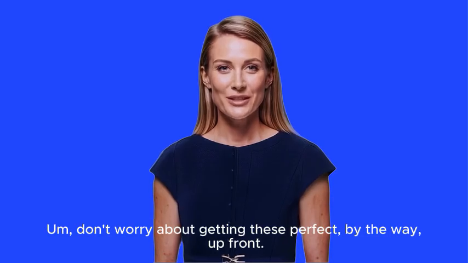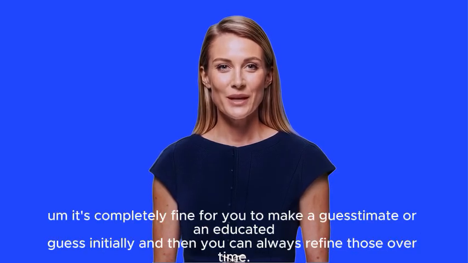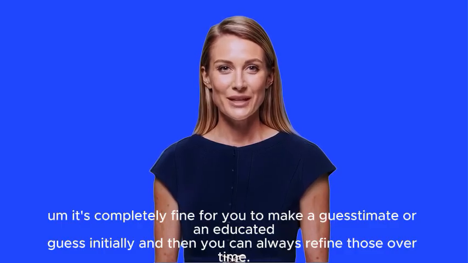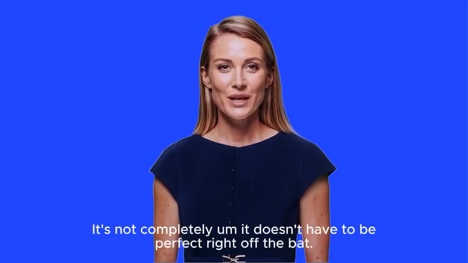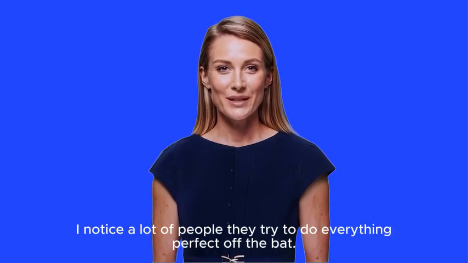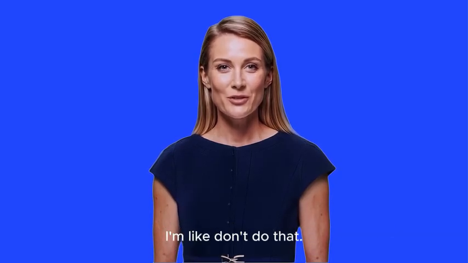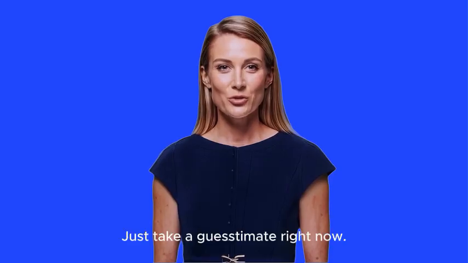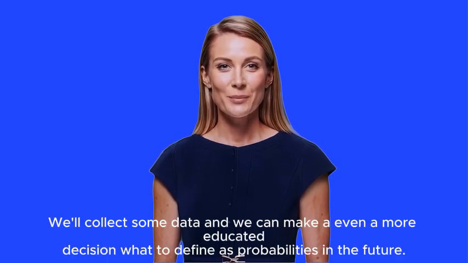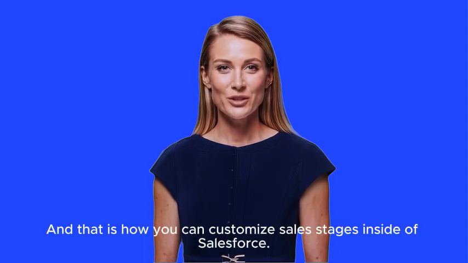Don't worry about getting these perfect, by the way, up front. It's completely fine for you to make a guesstimate or an educated guess initially, and then you can always refine those over time. It doesn't have to be perfect right off the bat. I notice a lot of people try to do everything perfect off the bat. I'm like, don't do that. Just take a guesstimate right now. We'll collect some data, and we can make an even more educated decision on what to define as probabilities in the future, okay? And that is how you can customize sales stages inside of Salesforce.